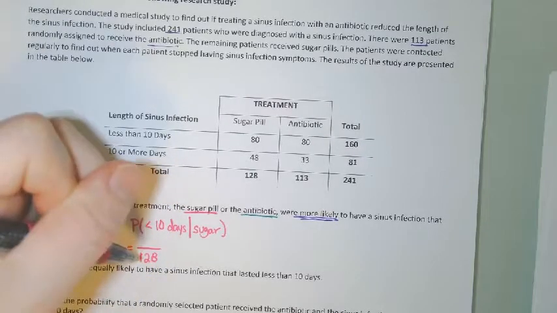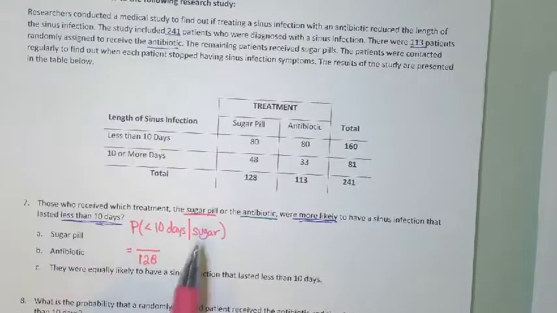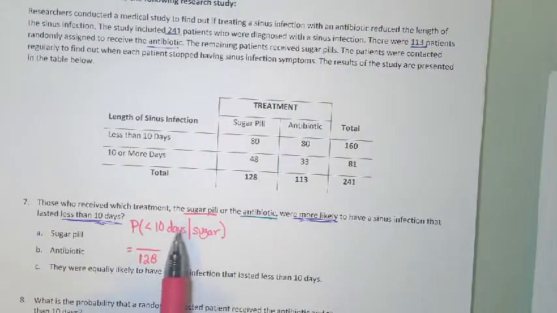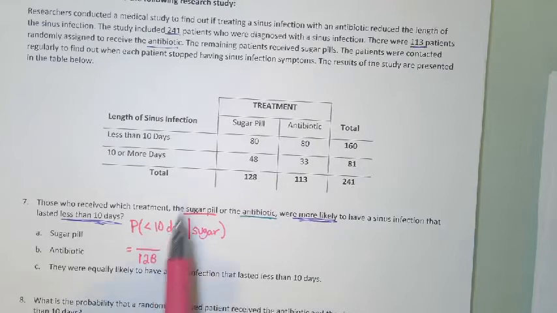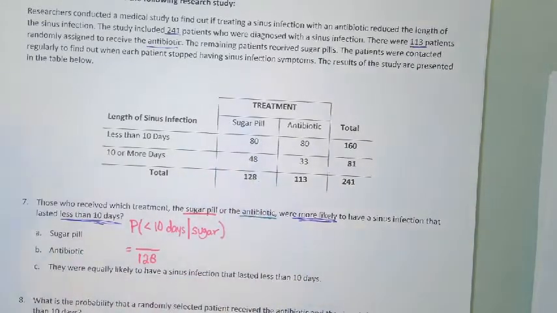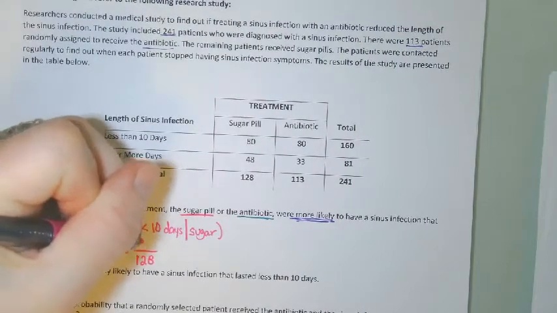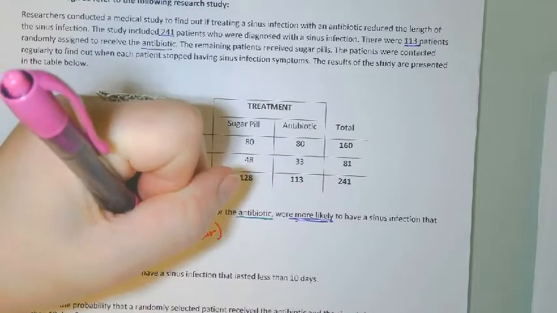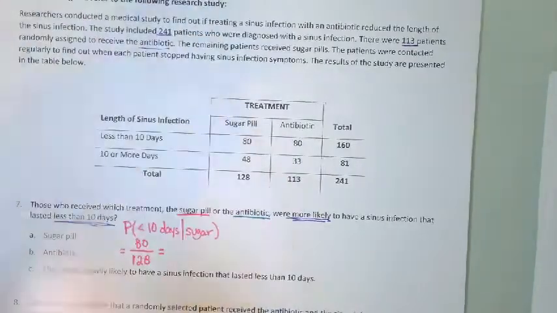On top, we're looking for, out of that 128, how many of them had an infection that lasted less than 10 days, and that would be 80. In just a minute, I'll put that in my calculator and see what that is as a decimal.